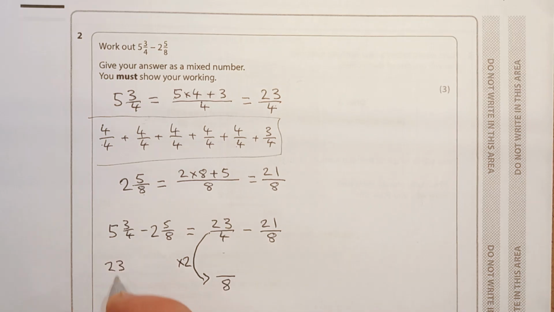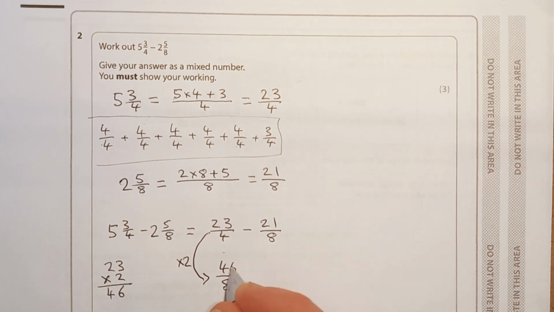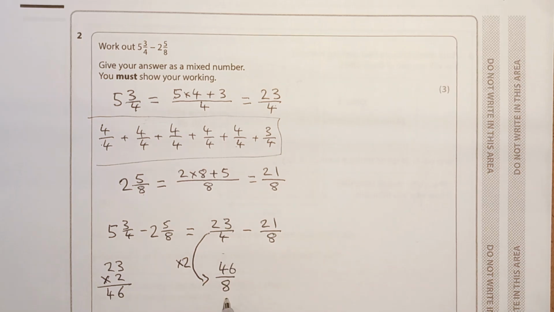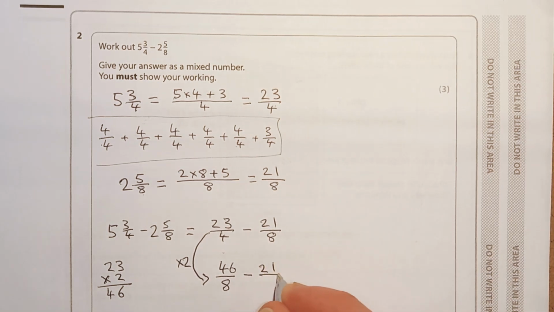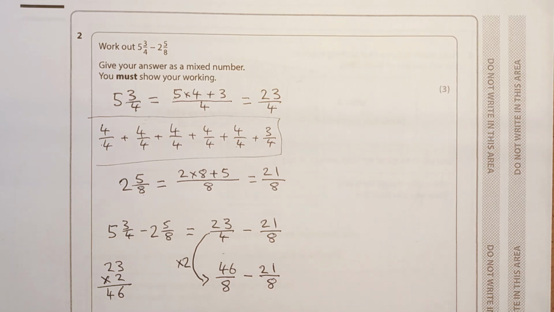So we're going to multiply that 23 by 2. So 2 times 3 is 6, and 2 times 2 is 4. So we're saying that 23 over 4 is equivalent or equal to 46 over 8. And this one we can keep exactly as it is because it's already over 8. So our denominator is the same. So when we get this situation, that's great. We know if we're dealing with eighths, our answer is going to be eighths. So all we need to do is 46 minus 21.